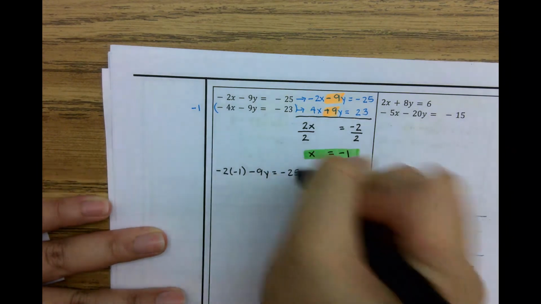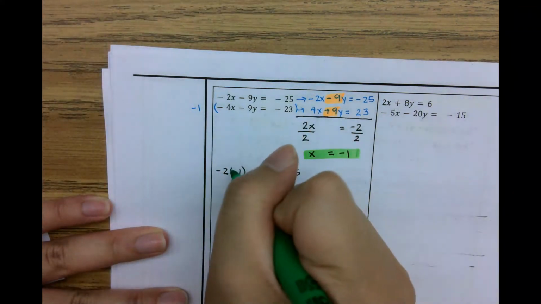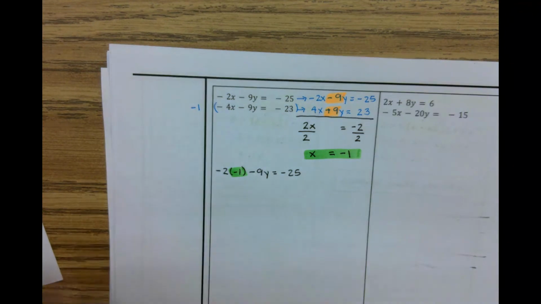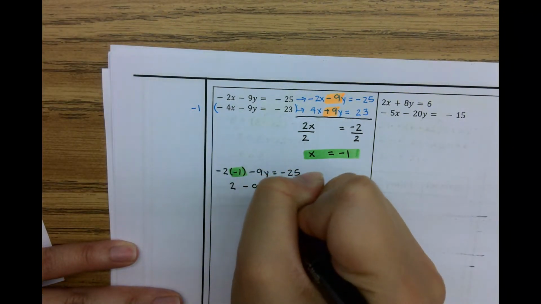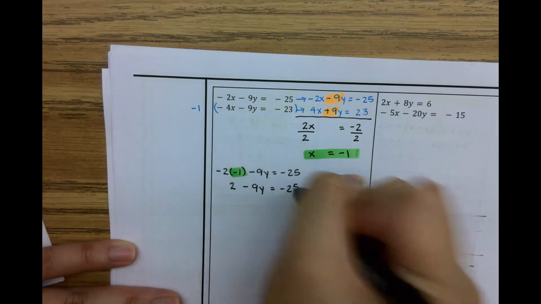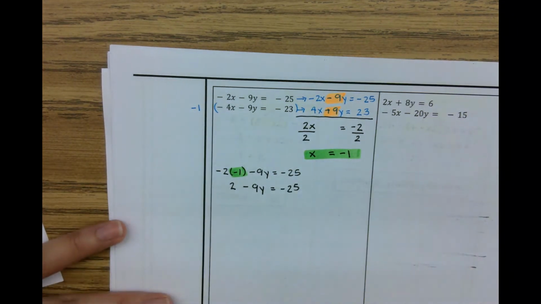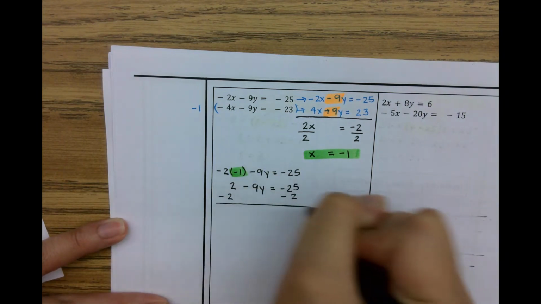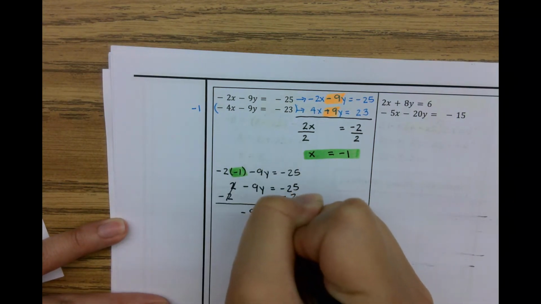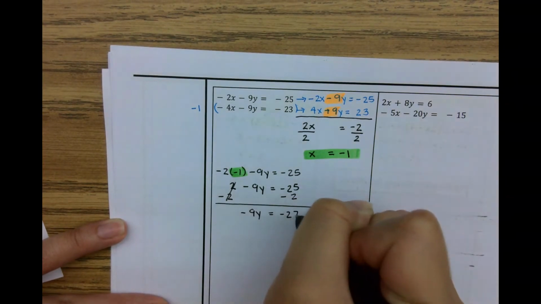So I replaced that x with negative 1. So negative 2 times negative 1 is a positive 2. Minus 9y equals negative 25. Okay. Since this is a positive 2, I'm going to move it over by subtracting 2. This gives me negative 9y equals negative 27.